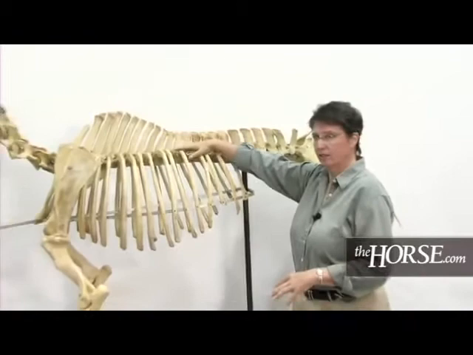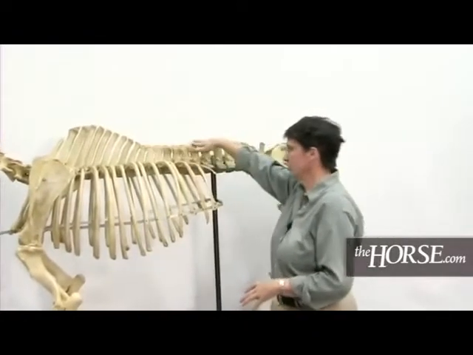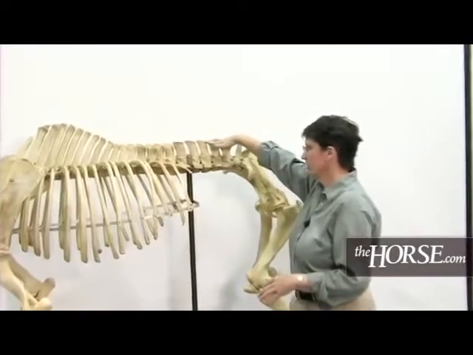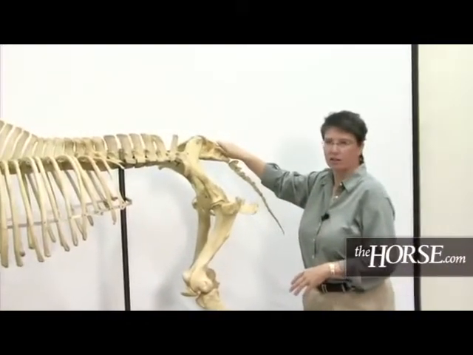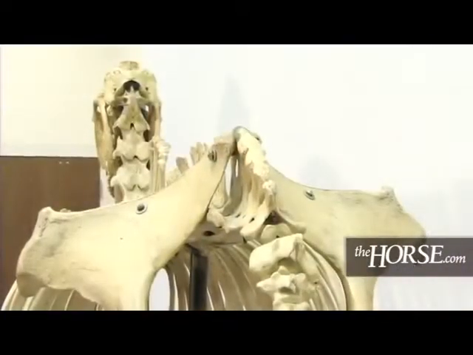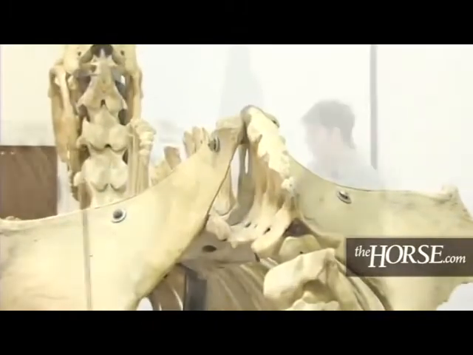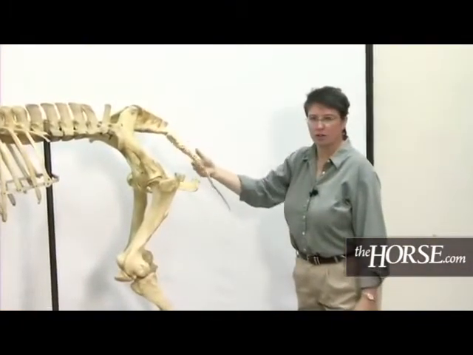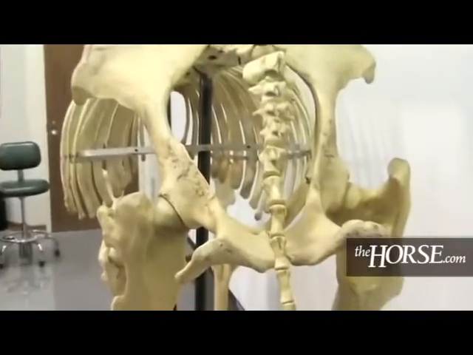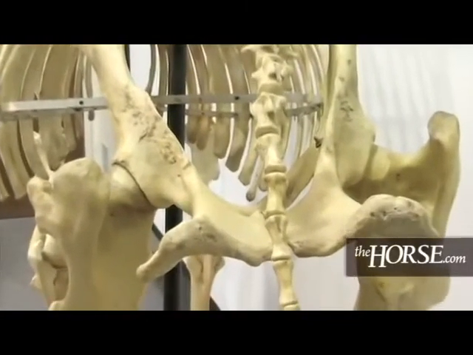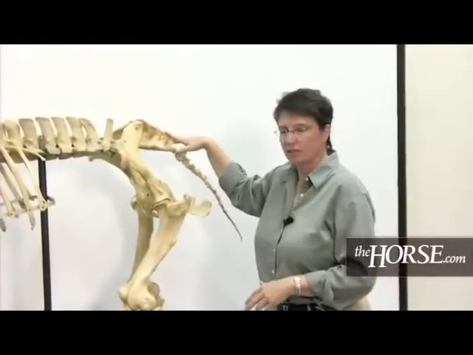So continuing with the axial skeleton, here's a thoracic vertebrae, the lumbar vertebrae. There's a fused set of 5 bones back here called the sacrum. These are fused together. And then obviously in horses you've got the tail vertebrae. Those are called coccygeal or caudal vertebrae. And those vary in number depending on the breed and type of horse. So that is the axial skeleton.